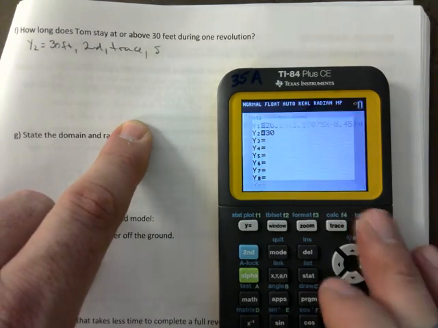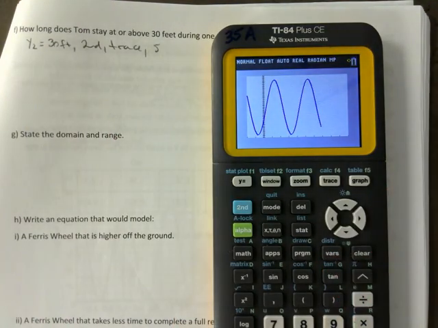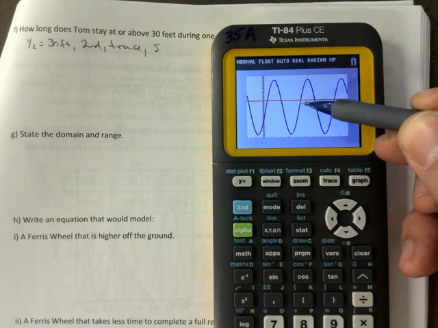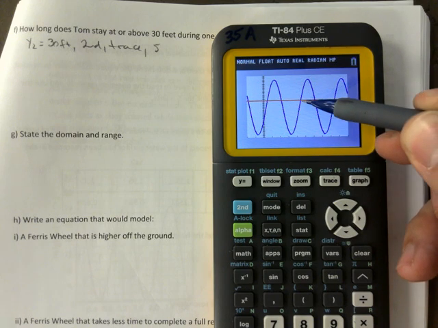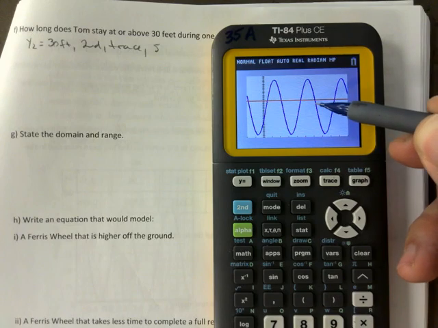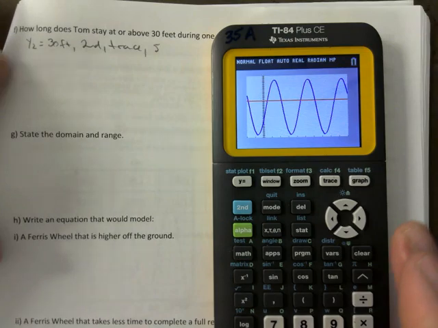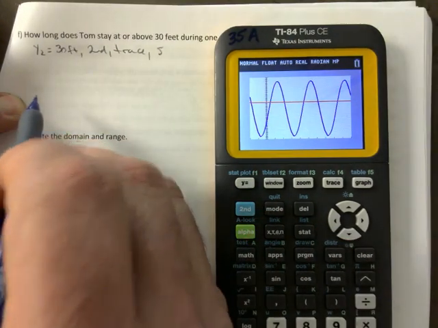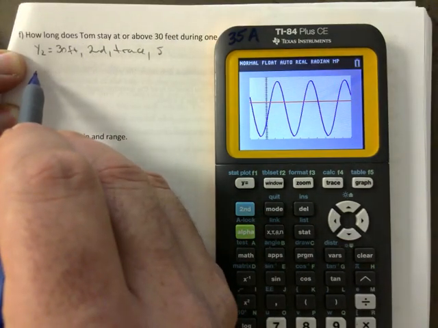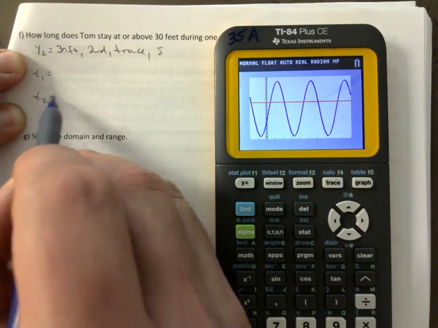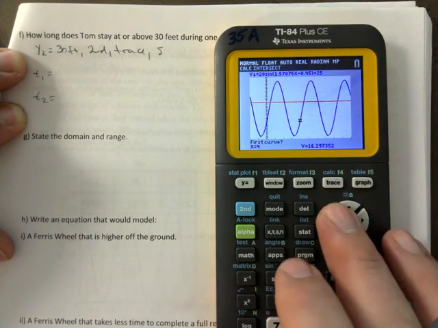30 feet, graph it. And so the ride starts down here, right? Goes up and then back down. So technically, the difference in time between the first time you get to it and the second time is going to determine the time. But I'll show you something else in a bit. So let's do that first. You want to do time 1 and then time 2. How about we do that? Second trace 5.